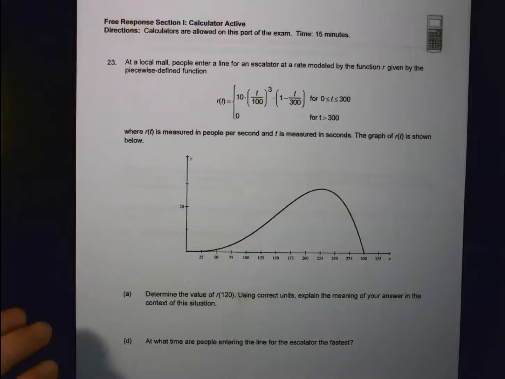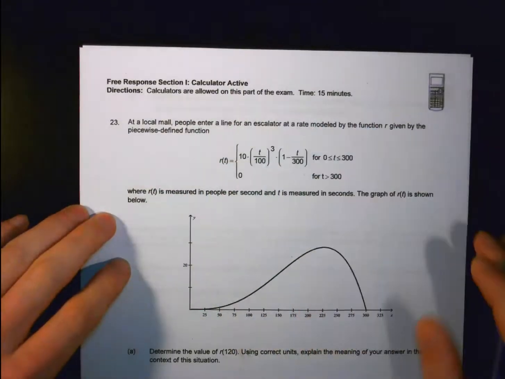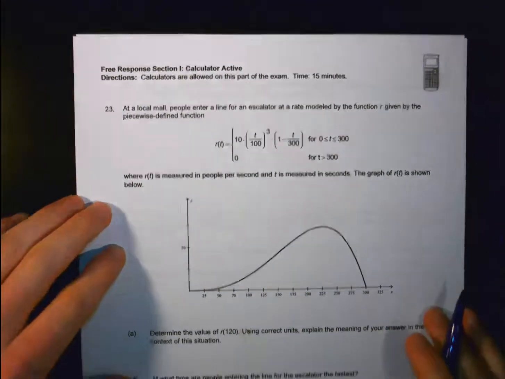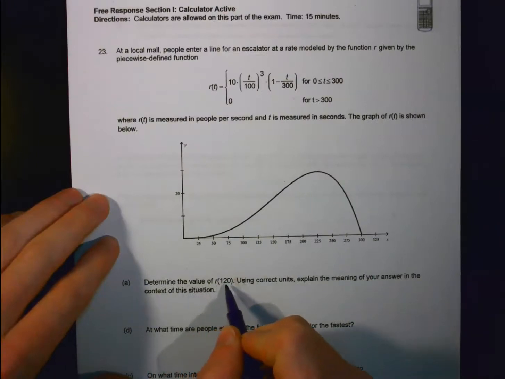This is the 2018-2019 Pre-Calculus Fall Common Assessment first free response question. This is a calculator active question, and you had 15 minutes on this question. So in part A, you are asked to determine the value of R of 120.